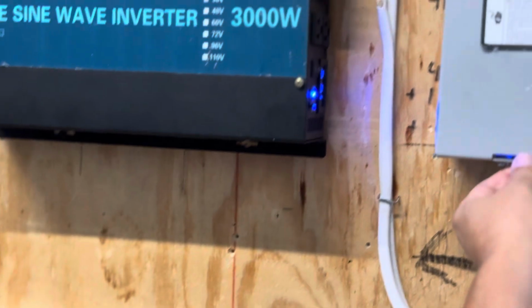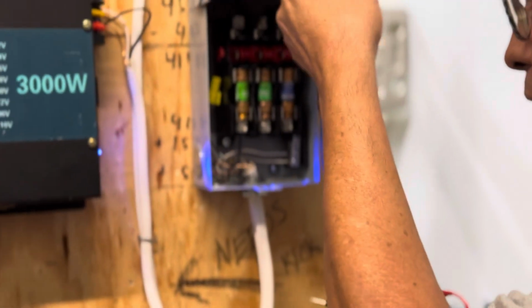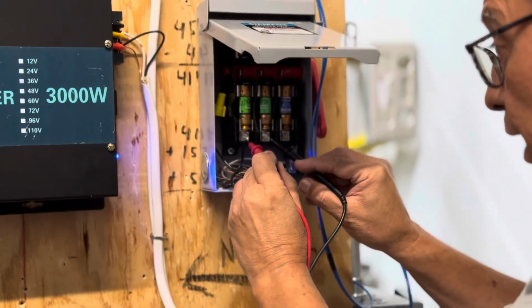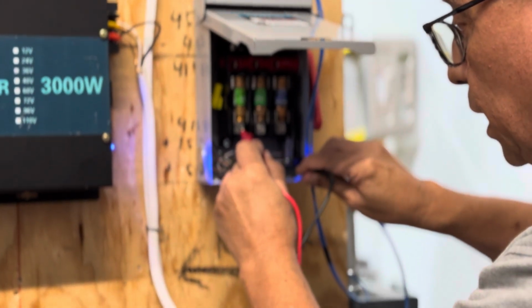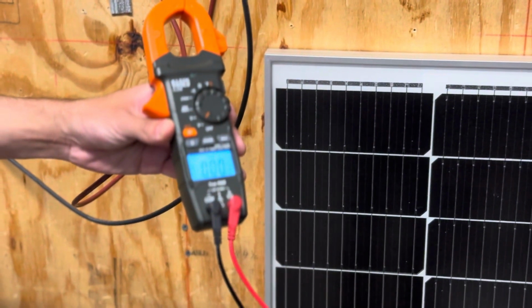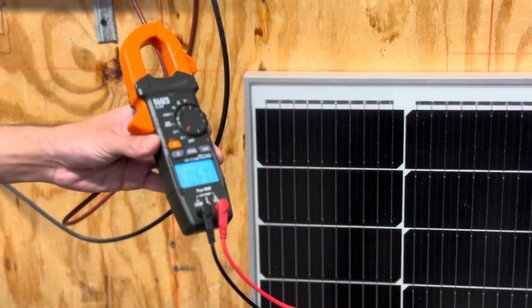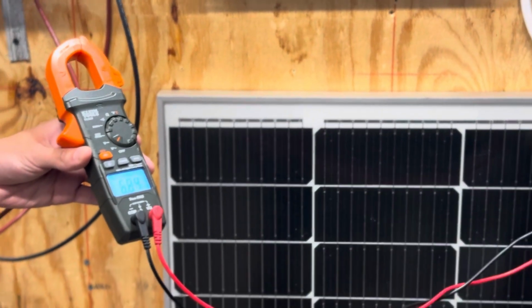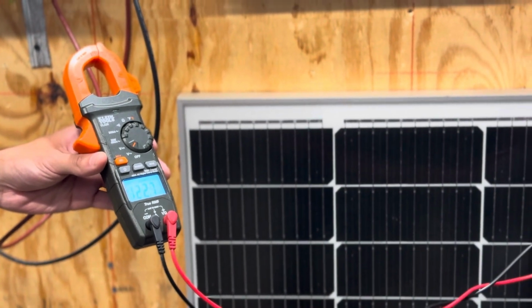So if I check here in my disconnect, after the fuse I am getting nothing because it's open. I need to close this. Got it? I am getting here 120 volts.